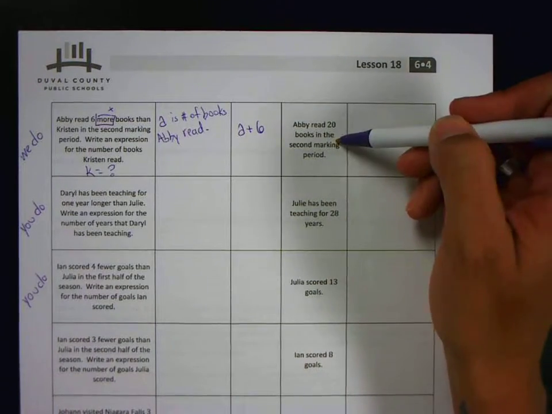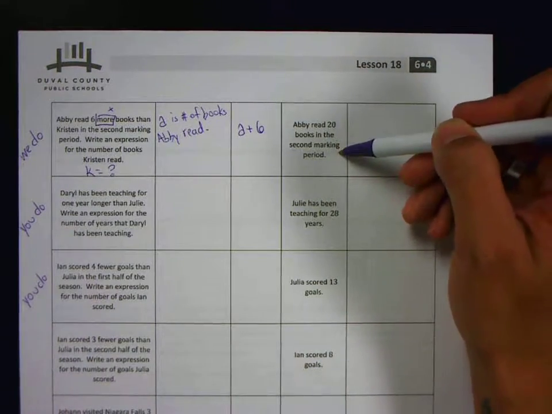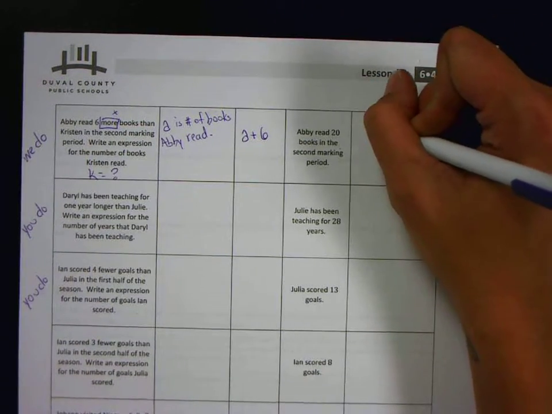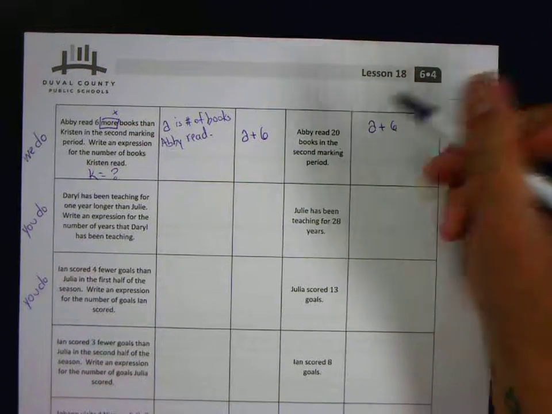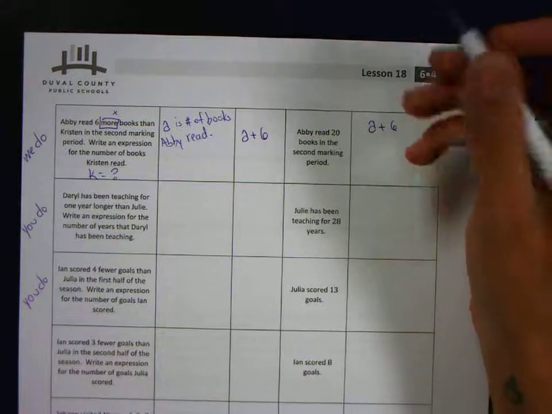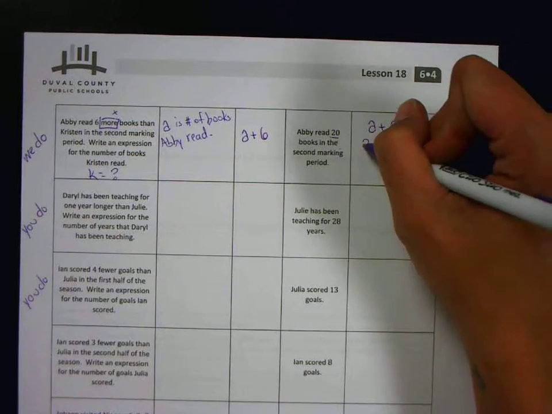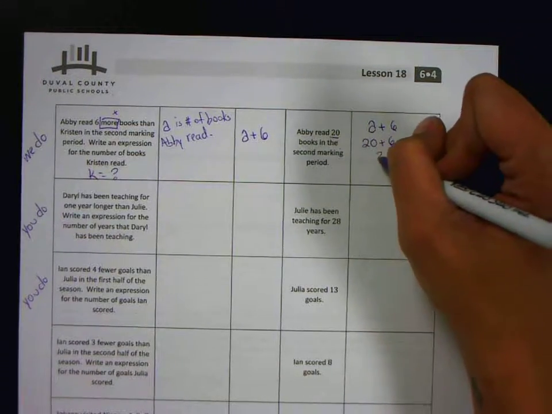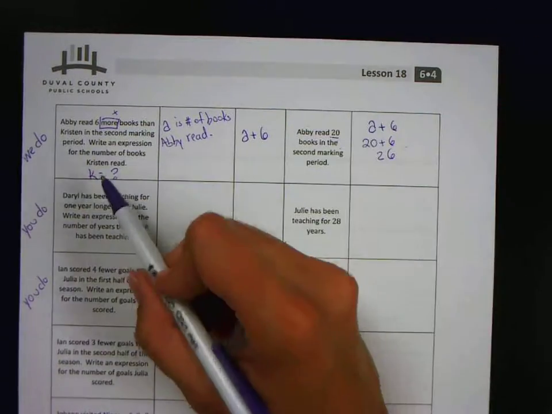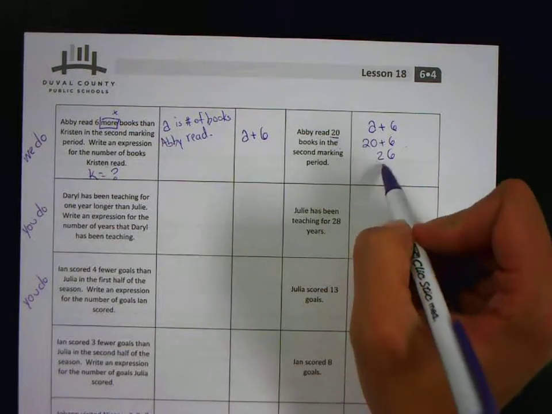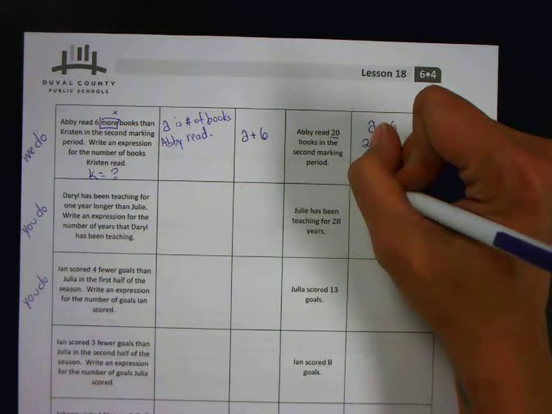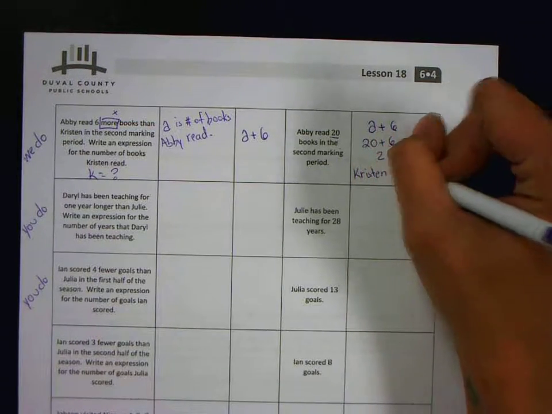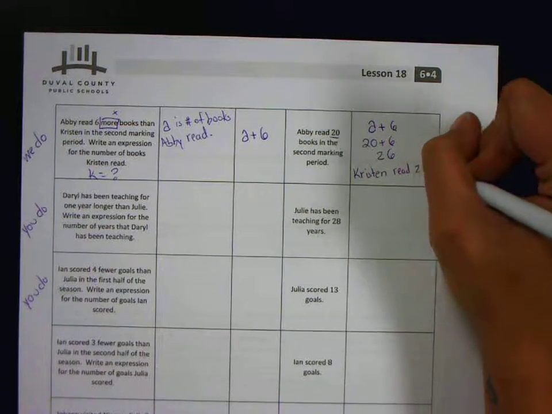Now, I want to evaluate if I know that Abby read 20 books in the second marking period. So we want to write our expression, the A plus 6. I'm going to put the 20 in for the A because I'm evaluating, so I'm just substituting. So now I have 20 plus 6, so that's 26. So we wanted to find out how many Kristen read, so Kristen read 26 books in the second marking period.